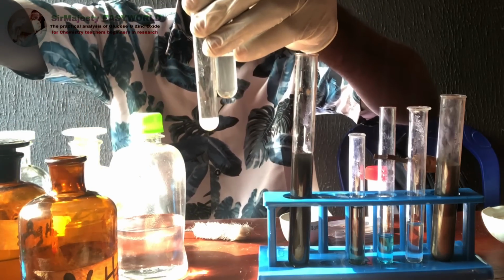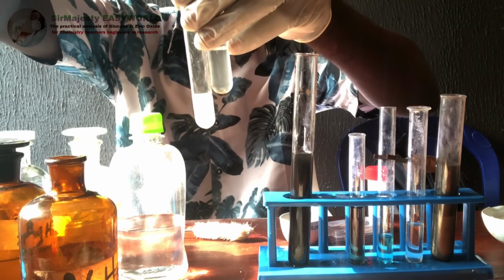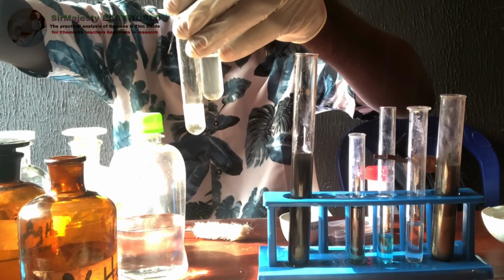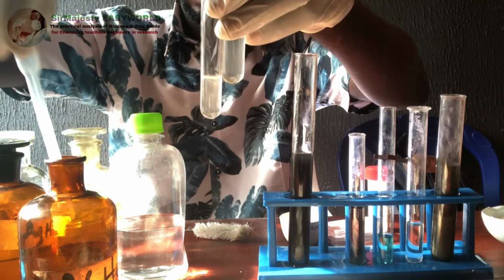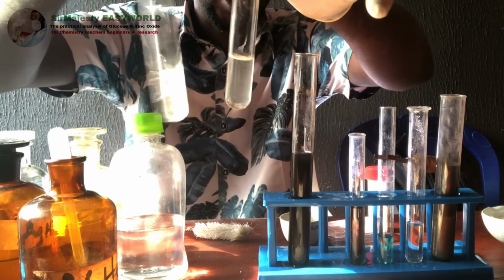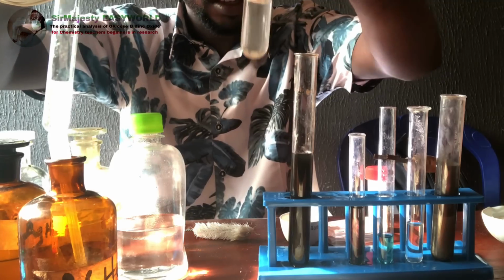If I add more of this, the effervescence will keep occurring until it becomes clear. See, the precipitate is no more. So both of them are soluble in acid. That's zinc carbonate and zinc oxide.